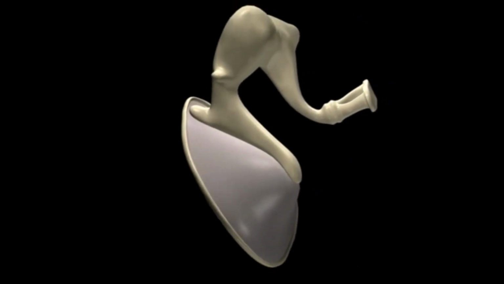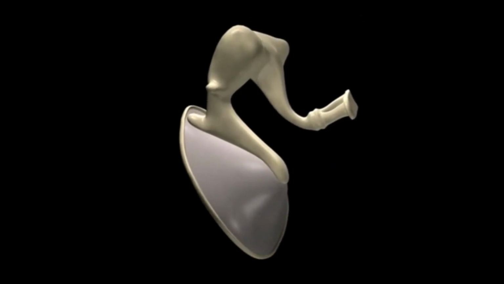The tympanic membrane is cone-shaped and articulates with a chain of 3 bones called the auditory ossicles. They consist of the malleus, the incus, and the stapes. The 3 bones pivot together on an axis shown here in red.